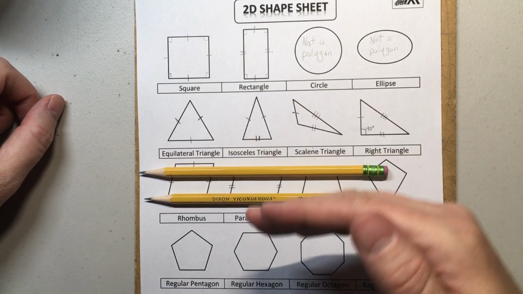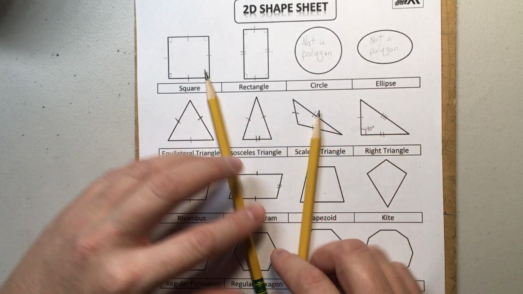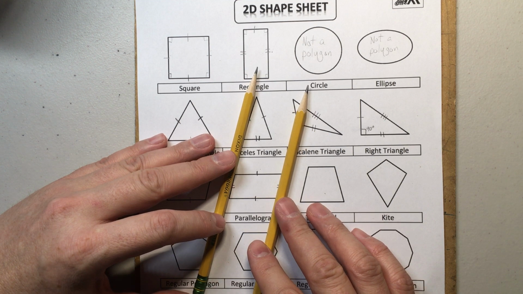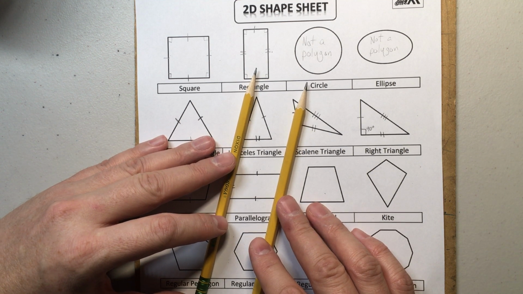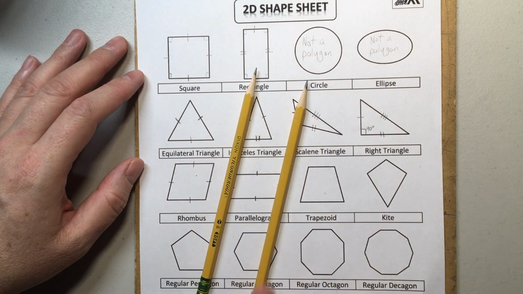So the opposite sides will never intersect or cross. Okay, this is why it's called a parallelogram, because the opposite sides are parallel and they'll never cross.